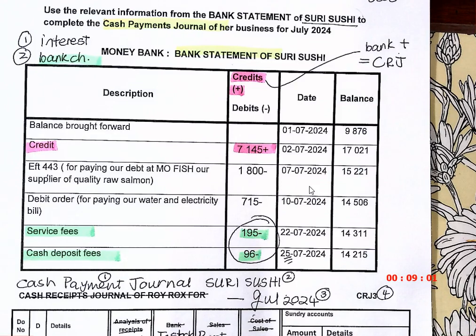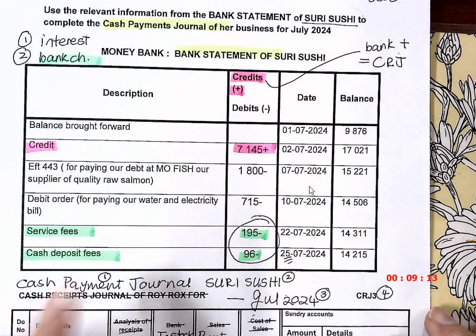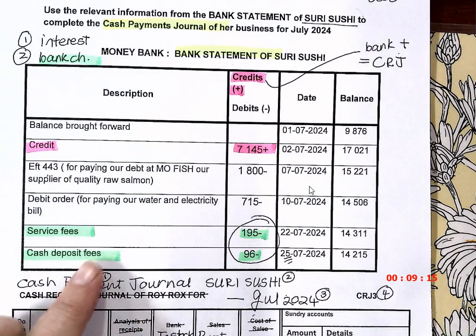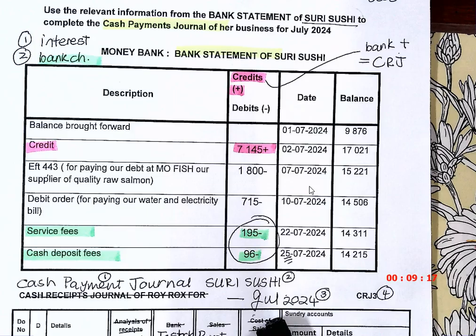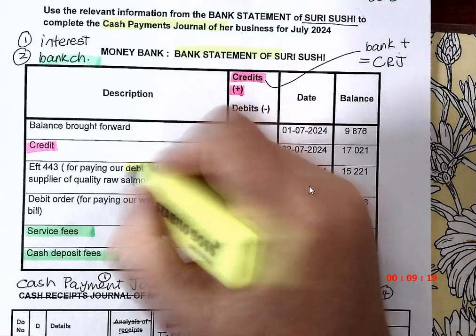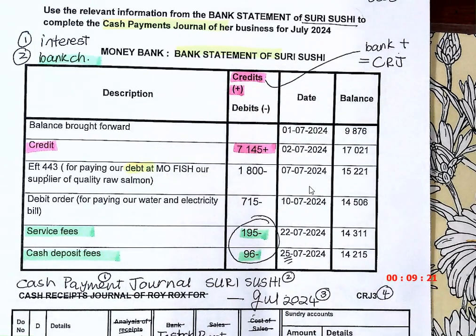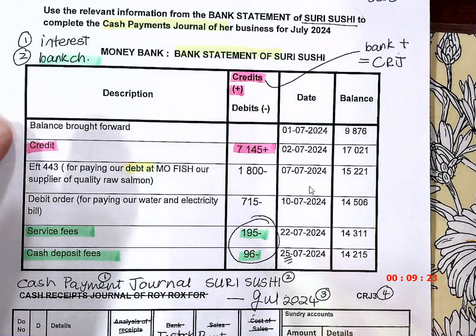So, if we get fish from MoFish, what do we call this guy, because we are paying him? The supplier. Because can you see there's a word there called debt? We're paying our debt at MoFish.